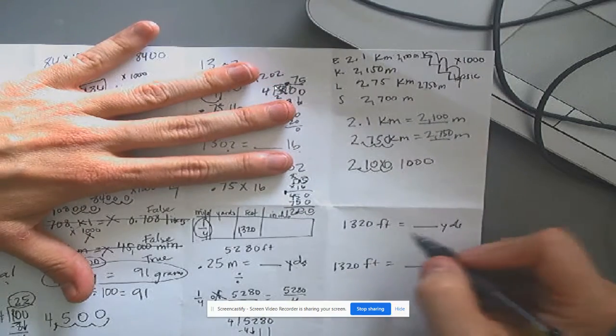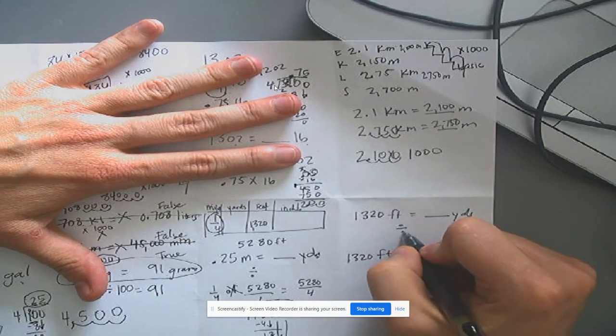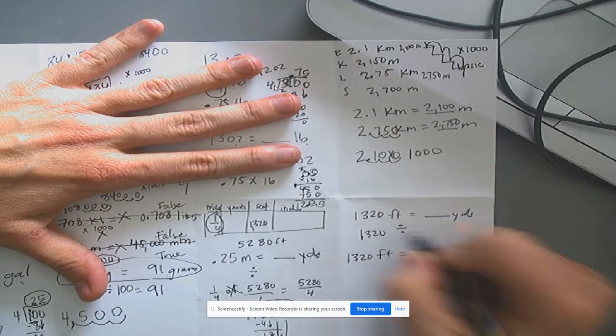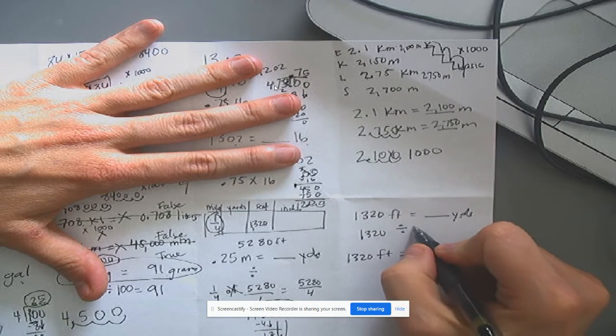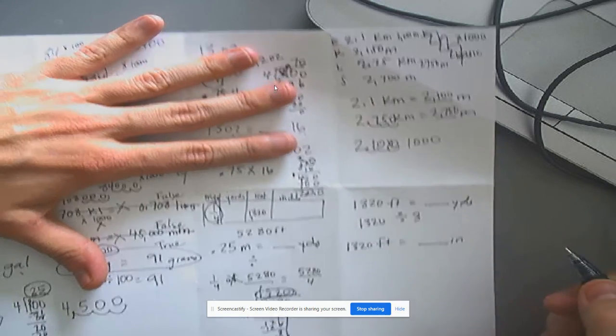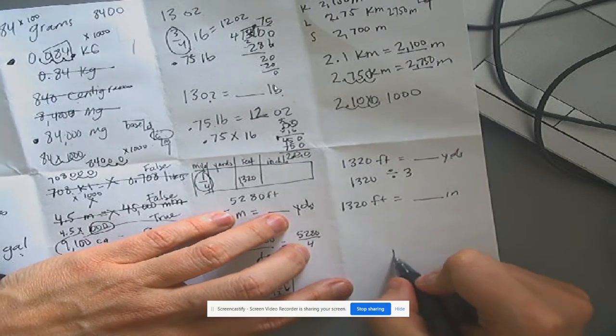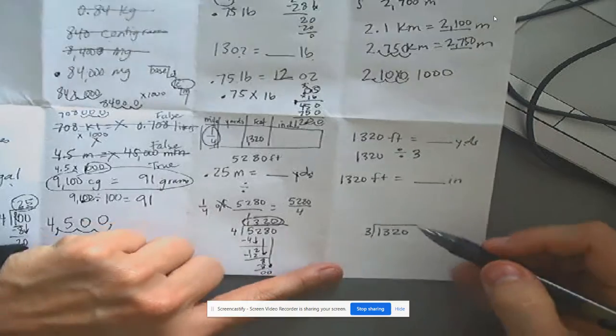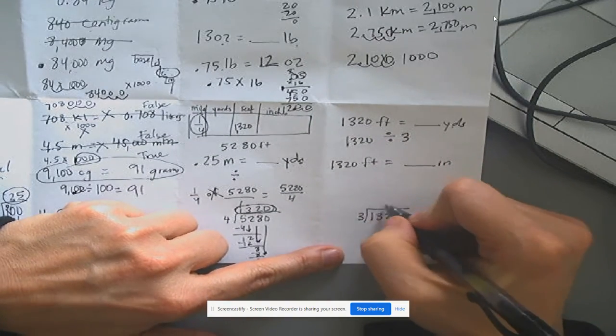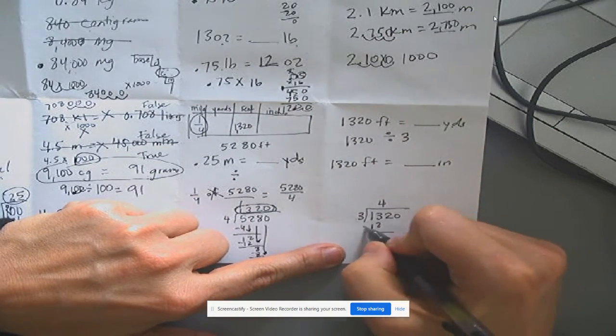We're doing small to large, fly to horse. We divide, of course. Well, how many feet are in a yard? And your answer is 3, right? 3 feet equals a yard. So I'm going to come down here and divide this by 3. 13 divided by 3 is 4. 4 times 3 is 12.